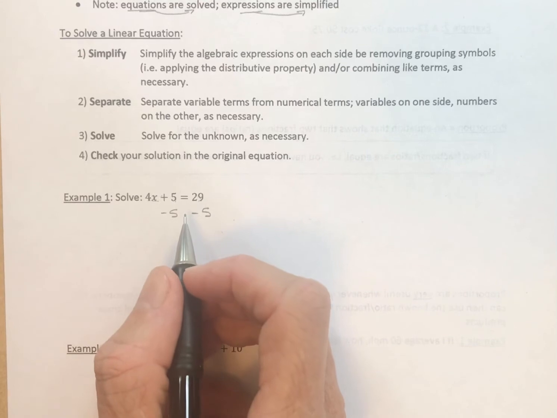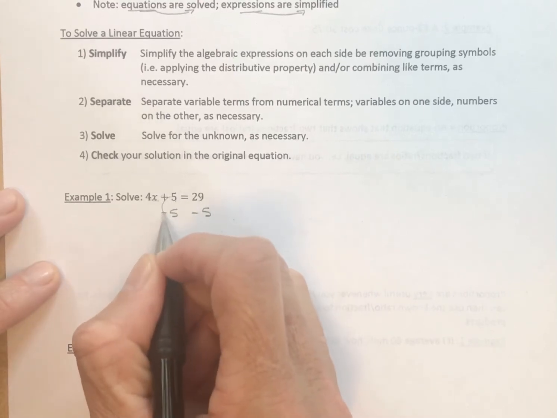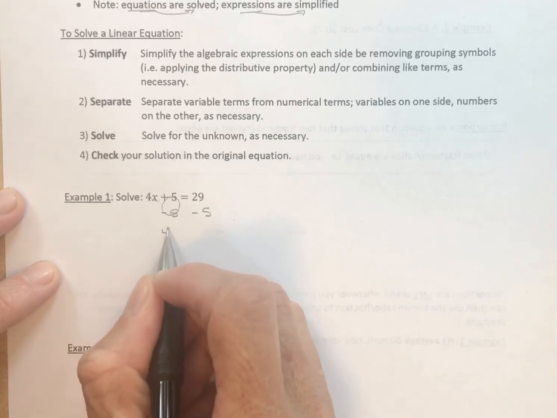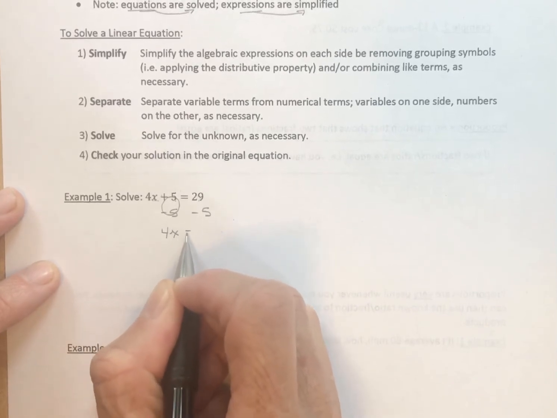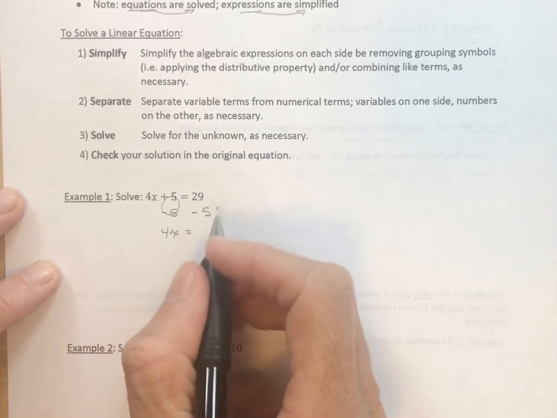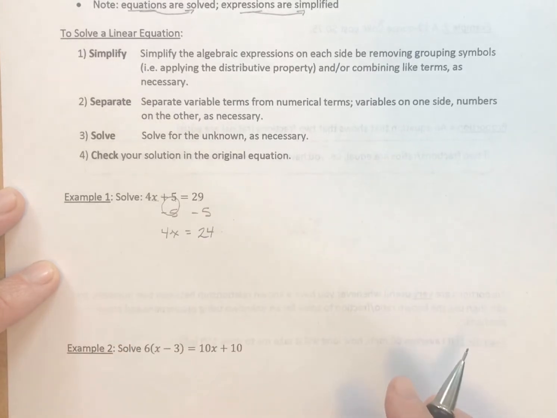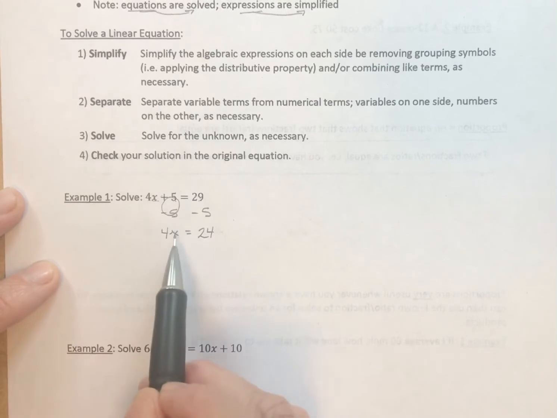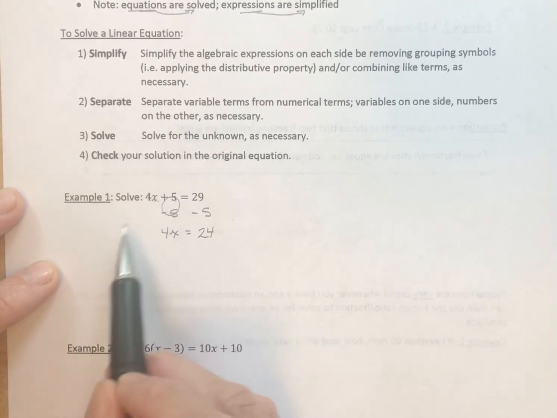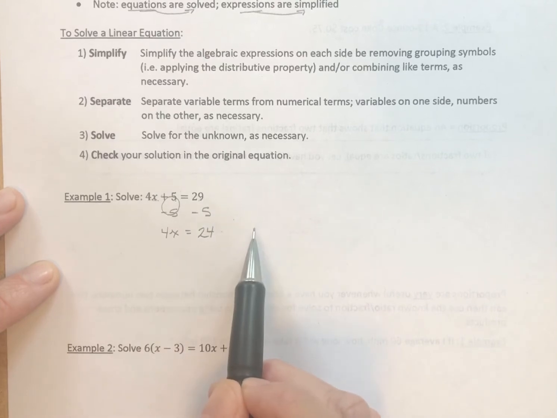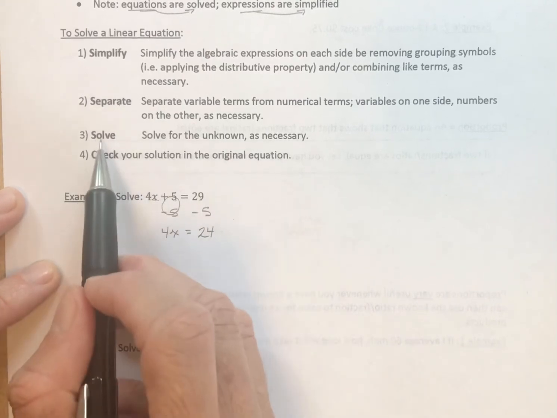Okay, so I subtract 5 from both sides. That's a 0. On the left side, I'm left with the 4x's. On the right side, 29 minus 5 is 24. Okay, so now we've separated. You'll notice I have x's on the left in this case, and numbers on the right. They've been separated. Step 3 is to solve.